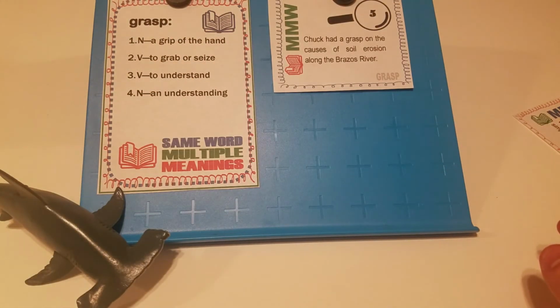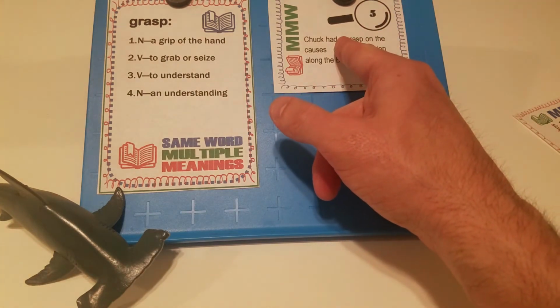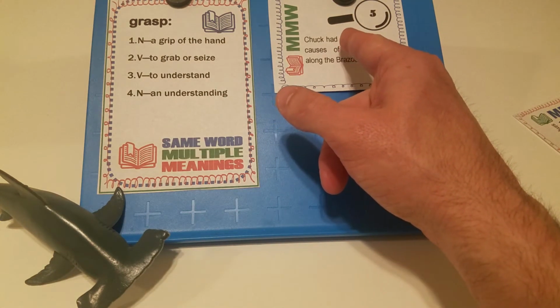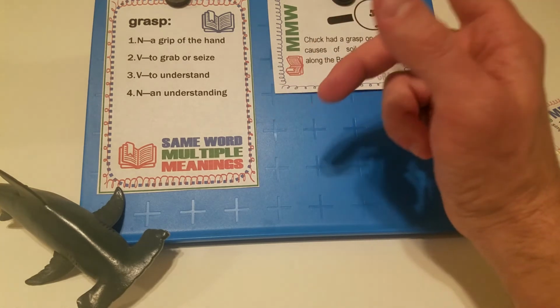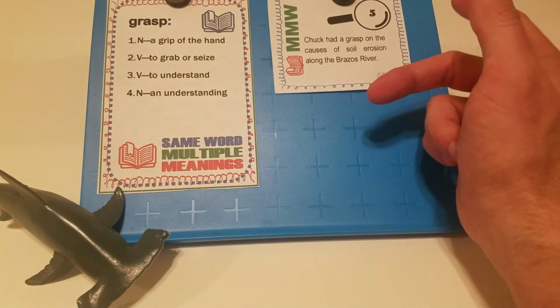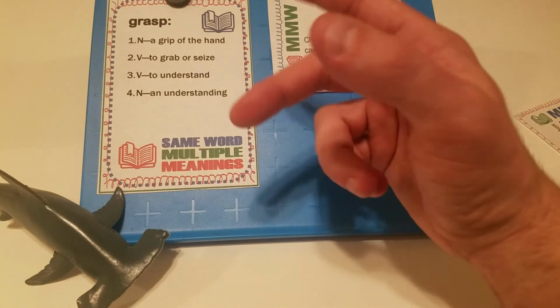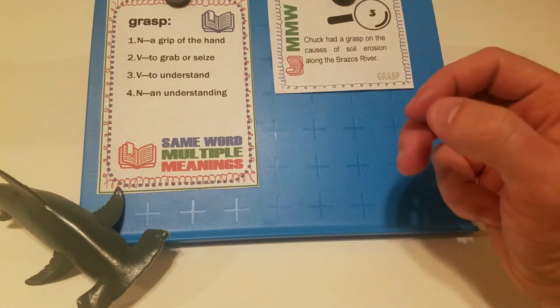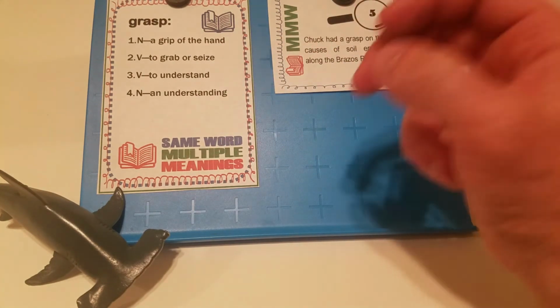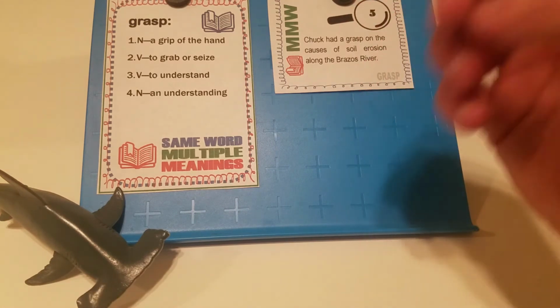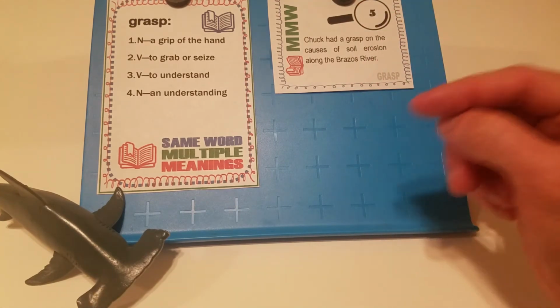If you got definition 3, then you're off to the right track. Chuck had a grasp on the causes of soil erosion along the Brazos River. Now, we see an "a" there. Does that mean it's a verb or a noun? It's going to be a noun, like a dog, a shoe, a table, and with an "an," an idea, a dream.